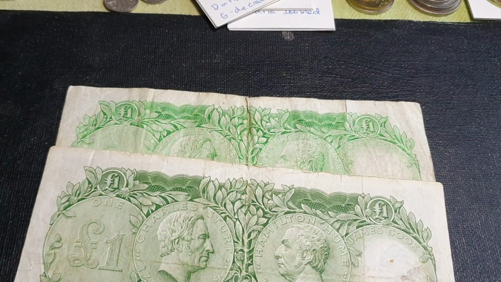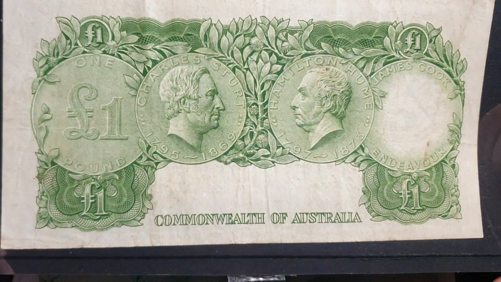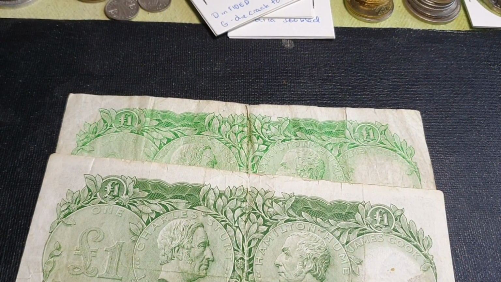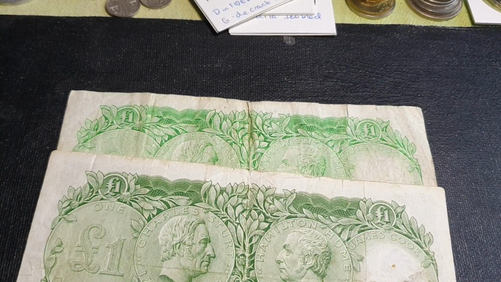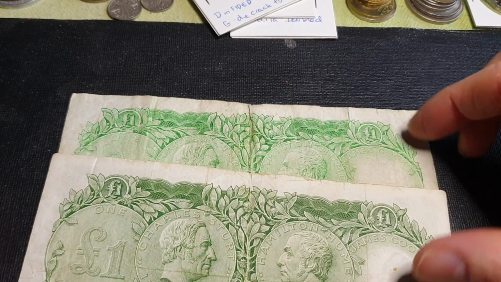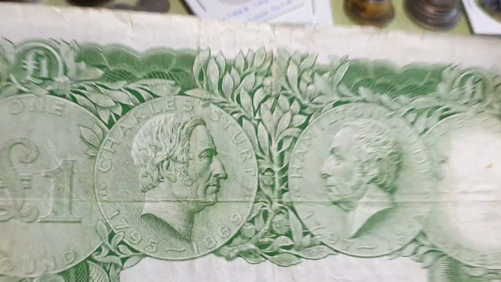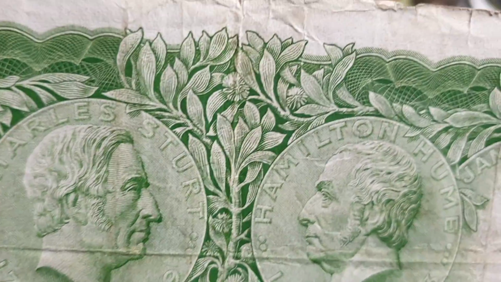So if you have a Commonwealth of Australia with the light green colour, it would be classed as pretty scarce. Here we have the other banknote that's also dark green. What prefix is that? HB63. So that's a pretty early banknote, probably issued in 1953. You can see the dark green colours on this banknote.